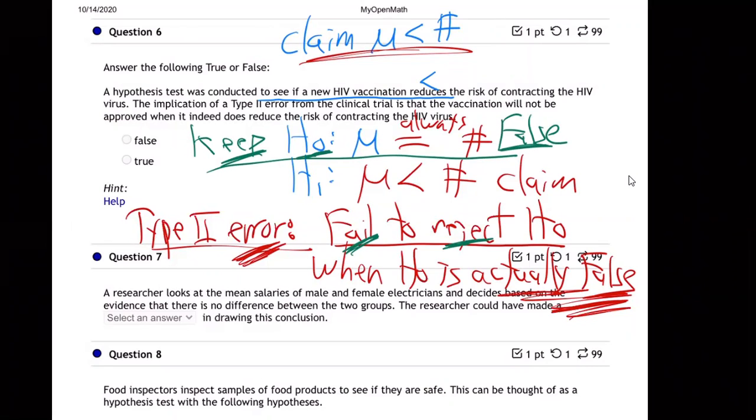Let's see what it says here. So it says a type 2 error from the clinical trial is that the vaccination will not be approved. Is that true? How do you know that? Well, it said the new vaccine is lower. That's the claim. This is the new vaccine right here. It's the claim, right? They're claiming the new vaccine is lower. That's the new one. So it's H1. H1 is the new vaccine. That's what they're claiming is better.